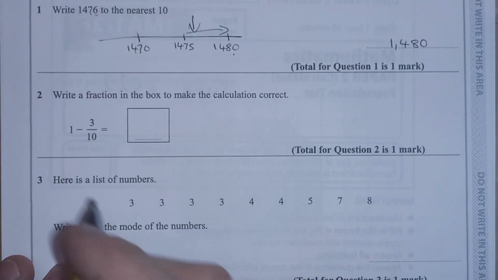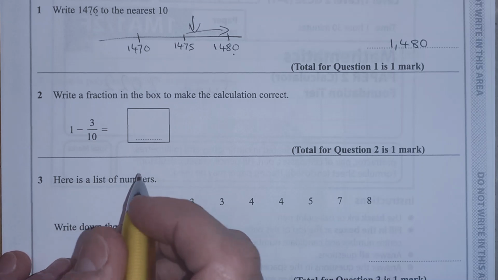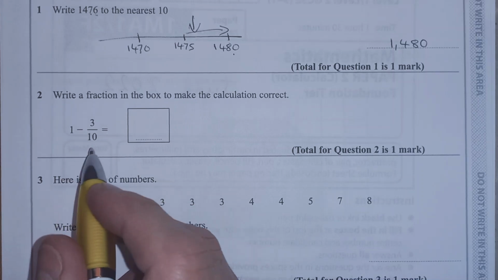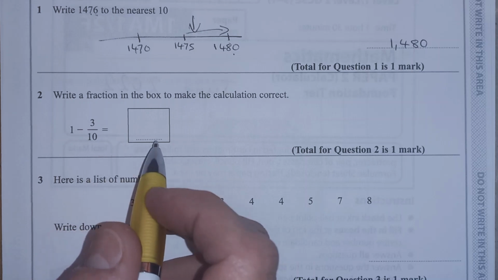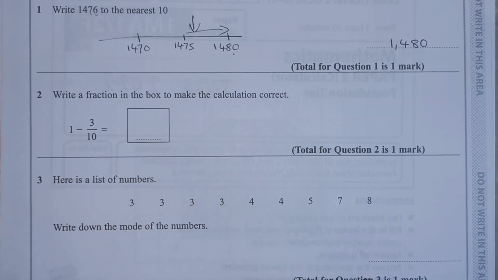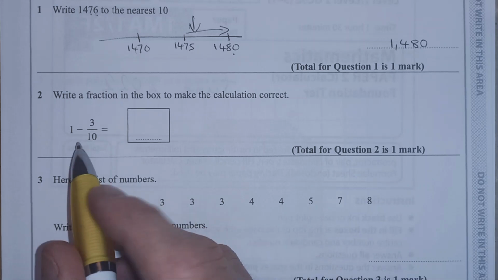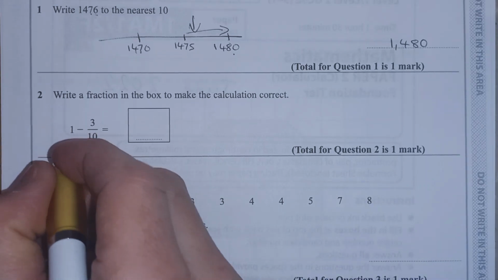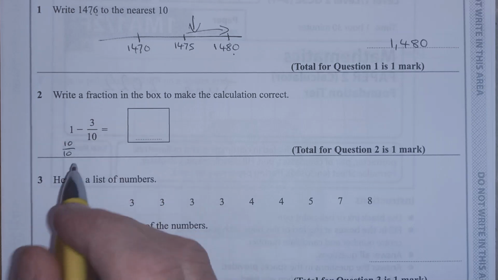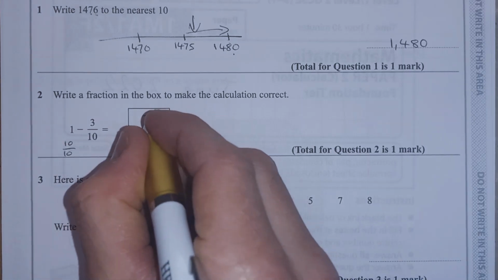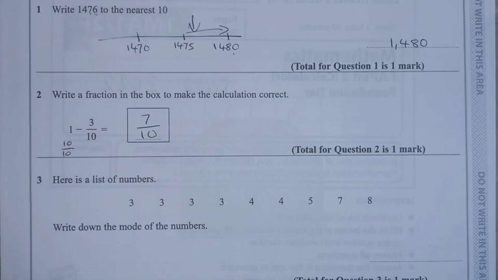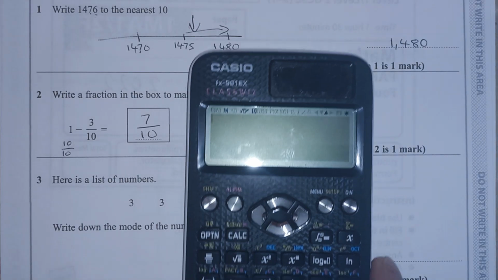Okay, question 2. Write a fraction in the box to make the calculation correct. So 1 minus 3/10 equals. You could do this on a calculator if you want to, but I think it's much easier to just say, well, 1 is equal to 10/10. So if you take away 3/10, you're left with 7/10.